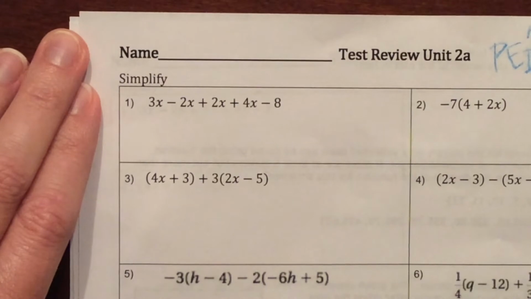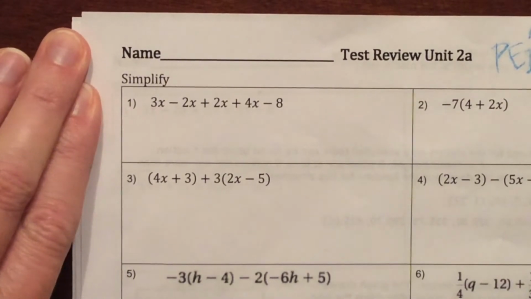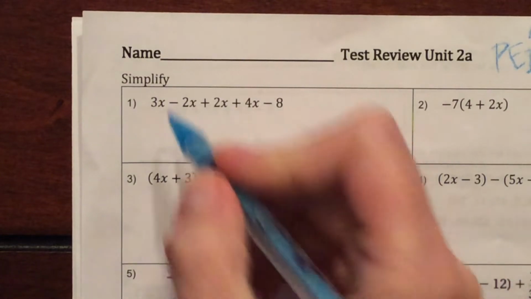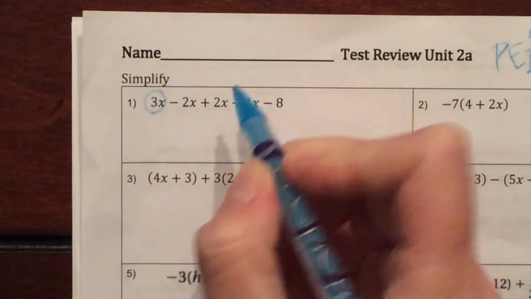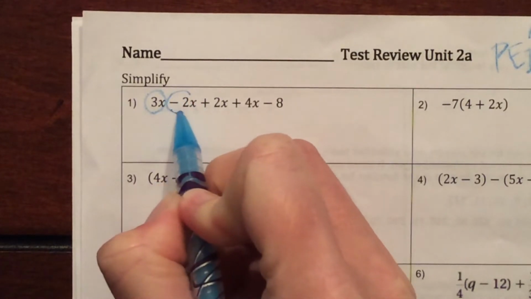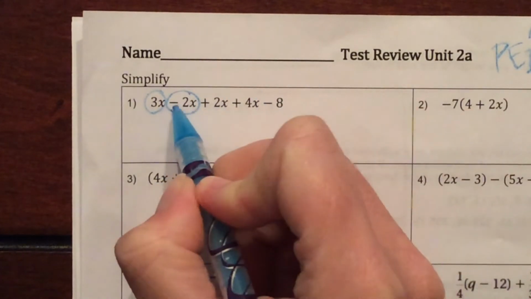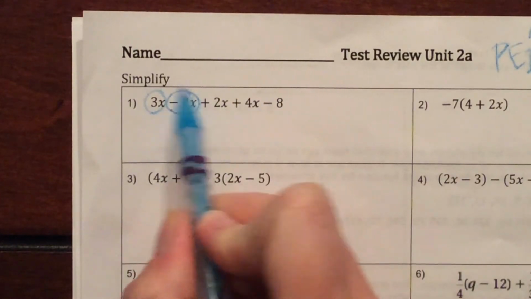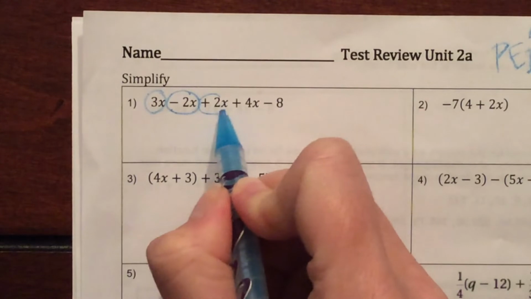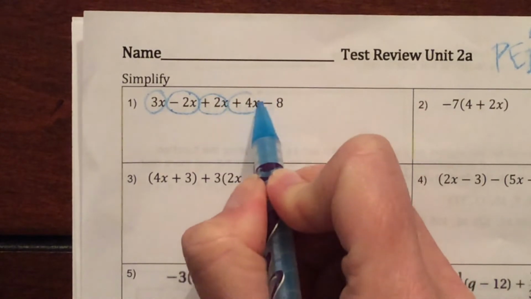Number 1, can we do rainbows? No, there's no parentheses. So we're going to start putting the things that are alike together. We have x's, we have more x's, and this is not just 2x, this is negative 2x or subtract 2x. And when you look at it by itself, the subtract now turns into like a negative. We have another one right here, we have another one right here.